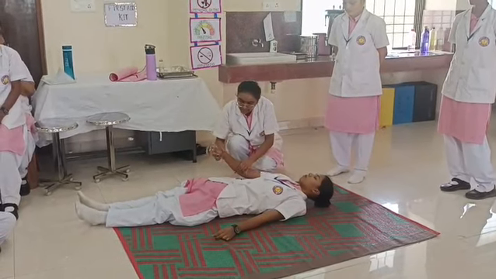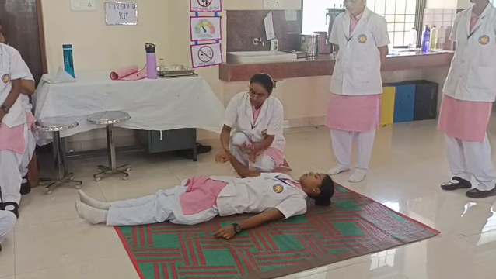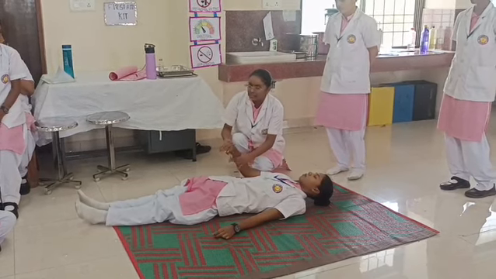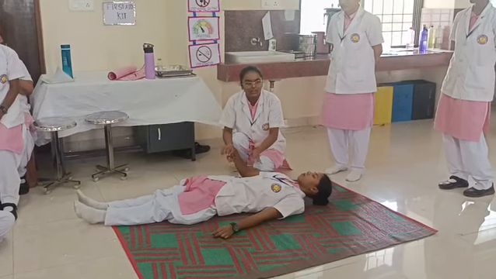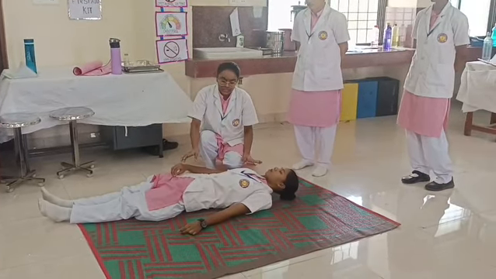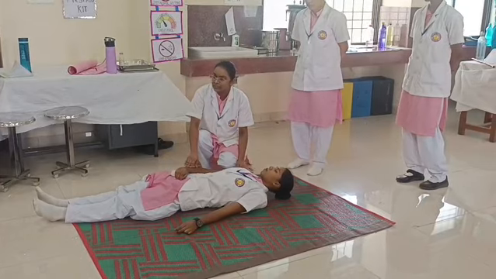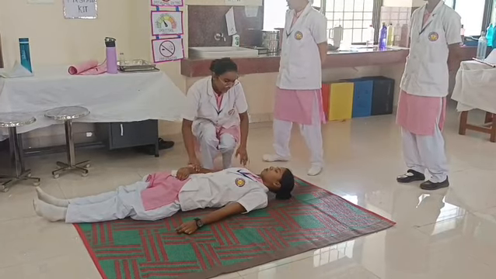And then the next step is to treat the burnt area. Cover the burnt area with a sterile gauze piece or any piece of cloth so that it will not affect further. And then the last step, send the patient to the hospital for further medical help.